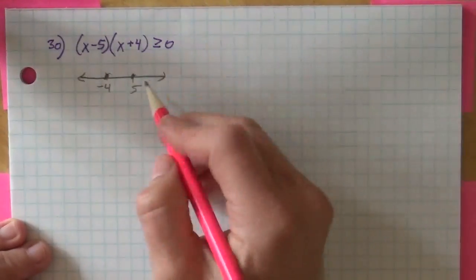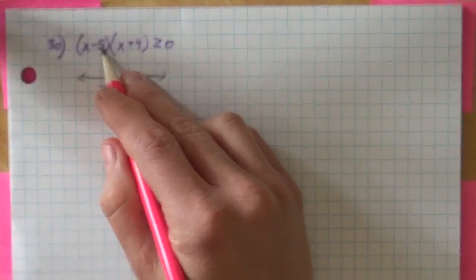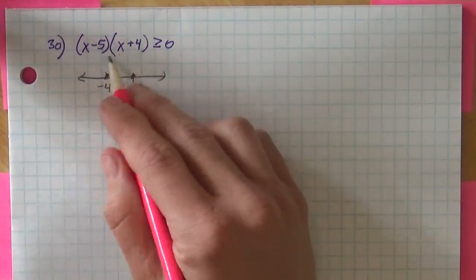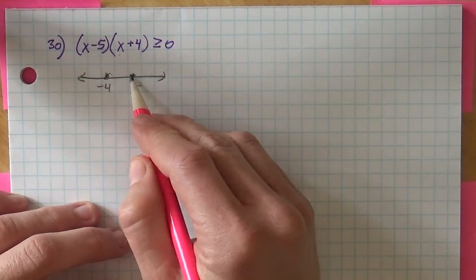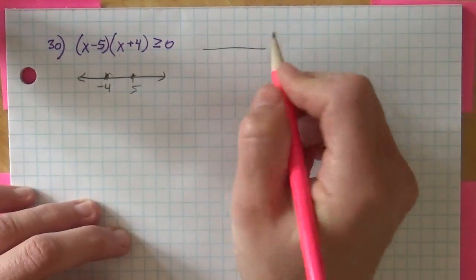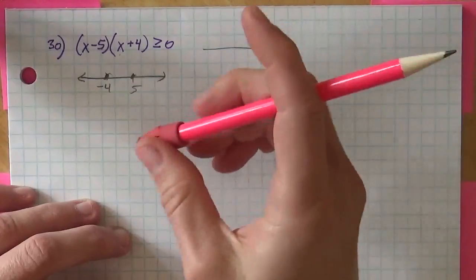And there are lots of other points, right? Like if I plug in maybe 100 minus 5, that would be 95. 100 plus 4 would be 104. That times that will certainly be positive, right? So it turns out that these zeros are going to help us figure out where it changes from positive to negative.